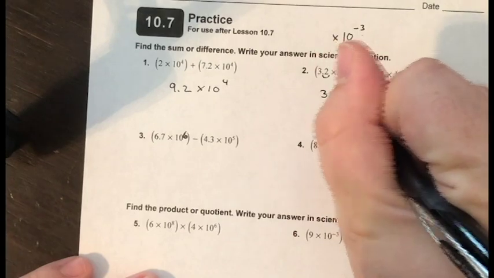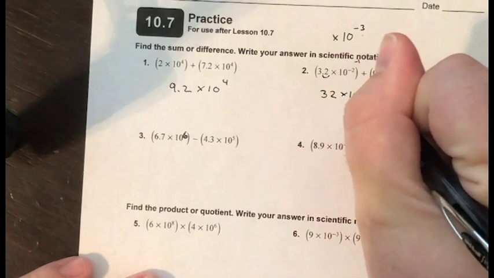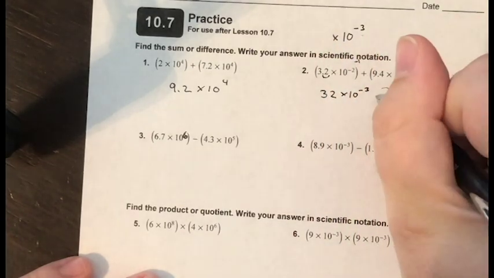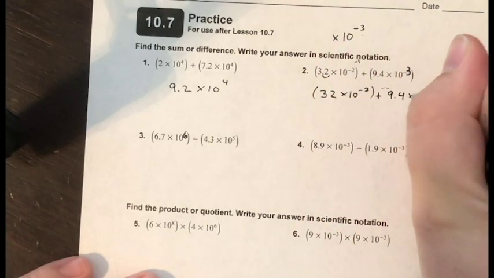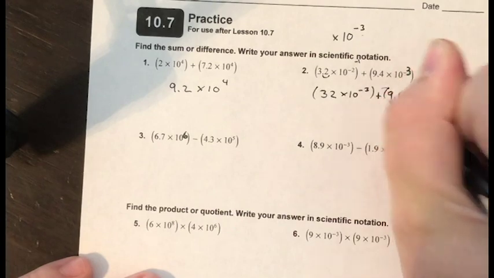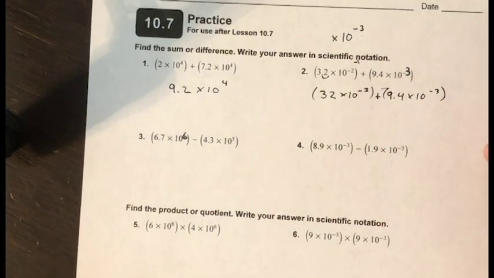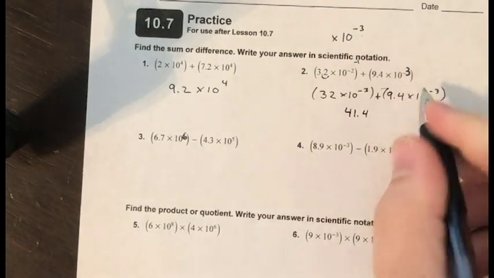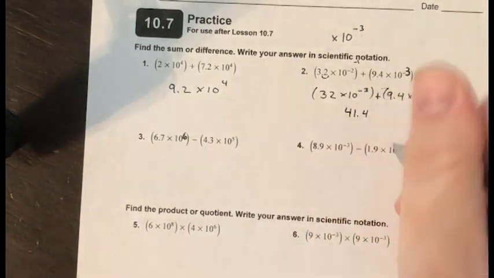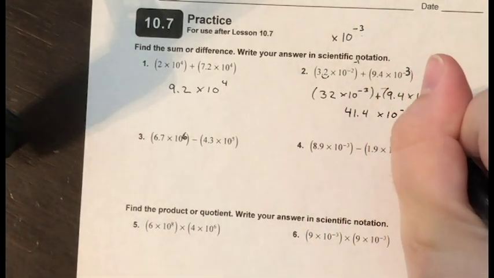So this would be 32 times 10 to the negative 3 plus 9.4 times 10 to the negative 3. And now we can simply just add things like we normally would. So 32 plus 9.4 is going to give me 41.4. And then my powers were the same, so I can simply rewrite it.